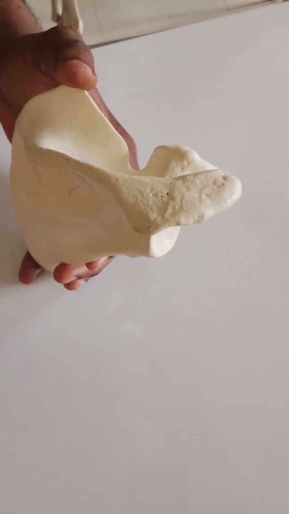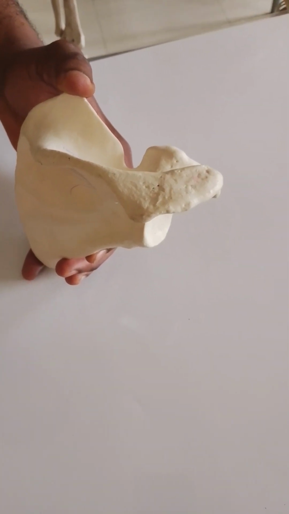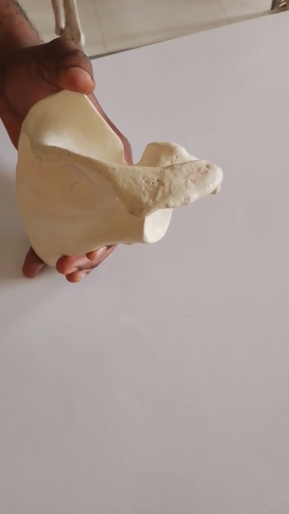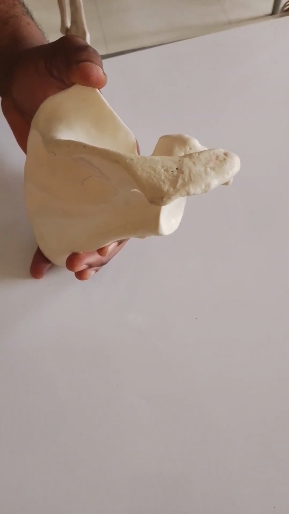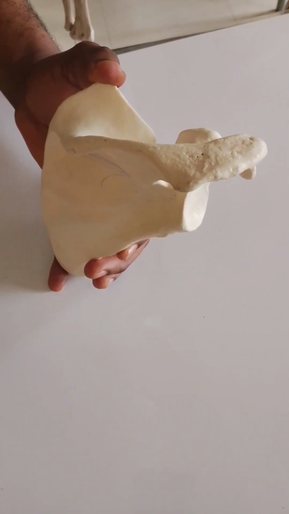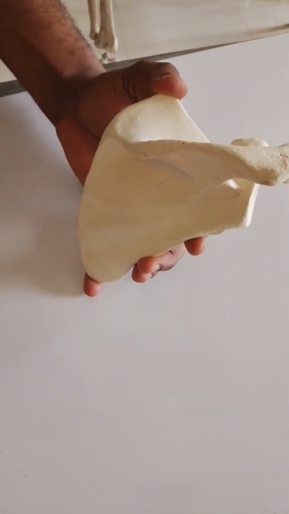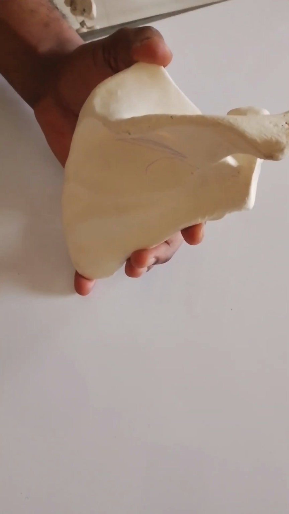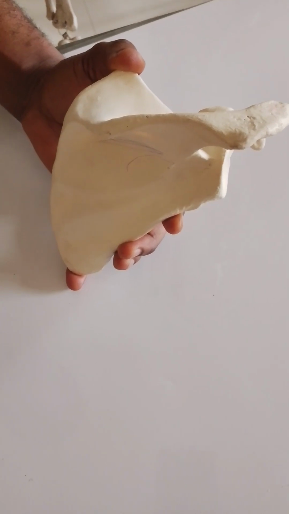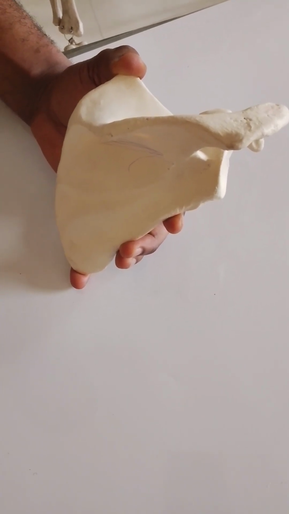There is another abnormality we call the winged scapula. This is a condition where the scapula is protruding out from the back, appearing like a bird wing. This happens because of the muscle that stabilizes the scapula, the serratus anterior muscle.